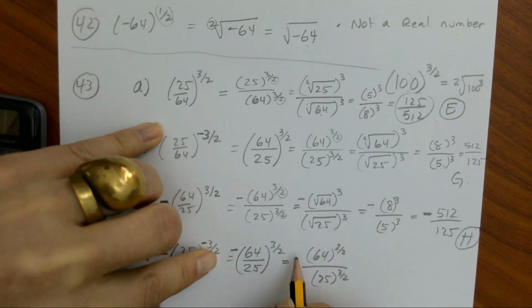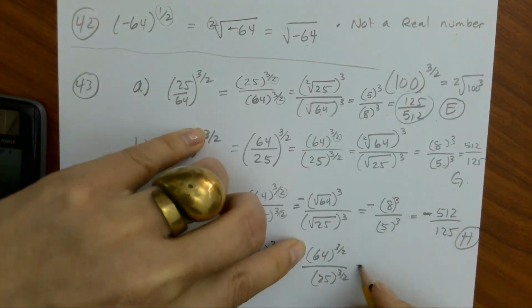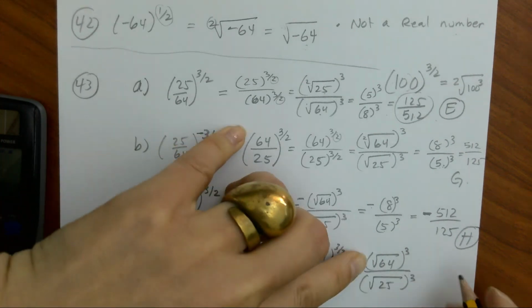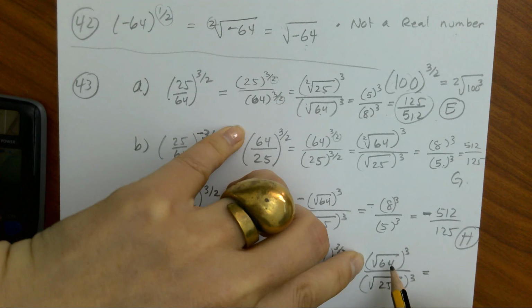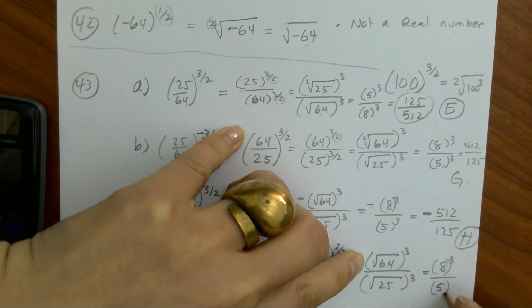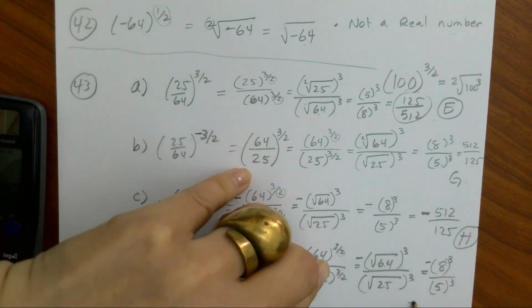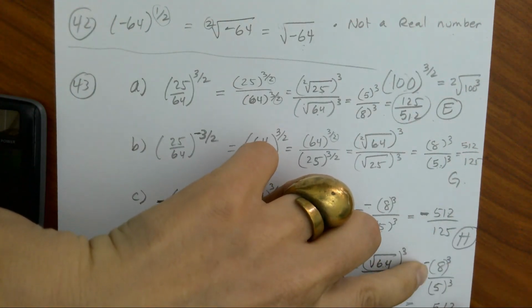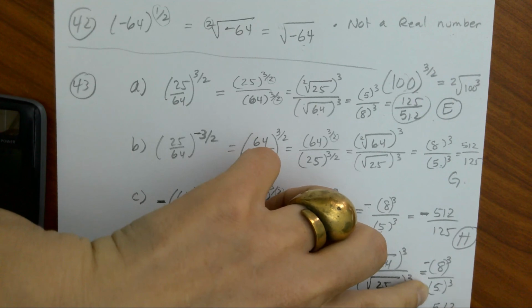This 2 is the square root, and what's up top is the power, and put my negative back in. So what times what is 64? 8. What times what is 25? 5. Put my negative back in. And we know 8 times 8 times 8 is 512. And this is 125 negative.